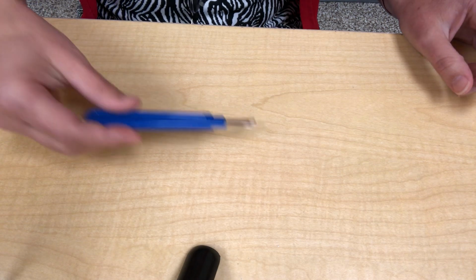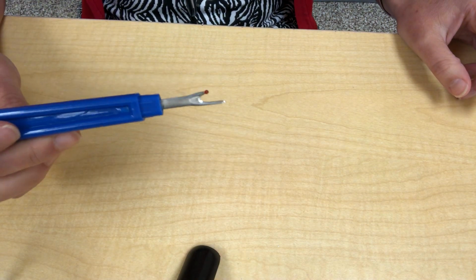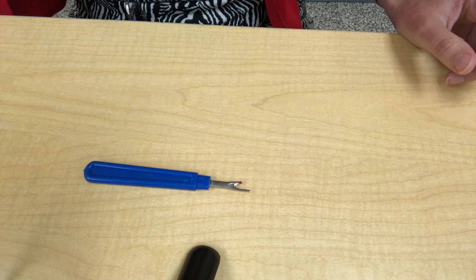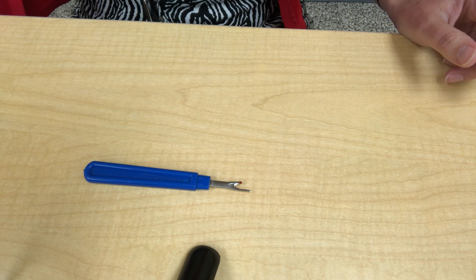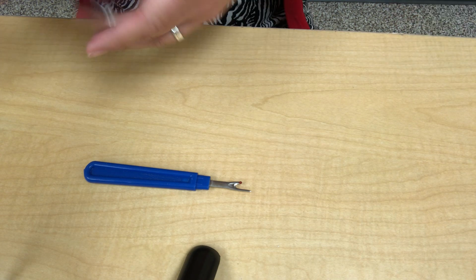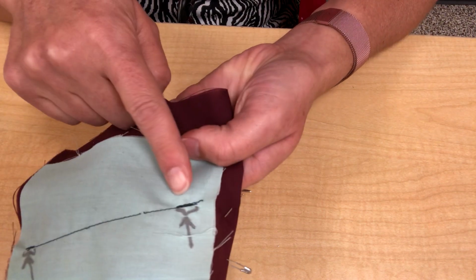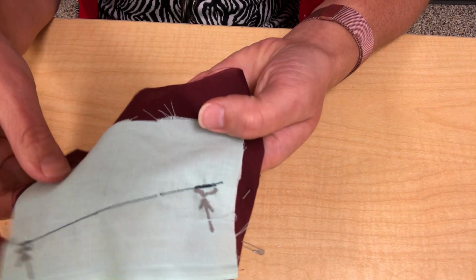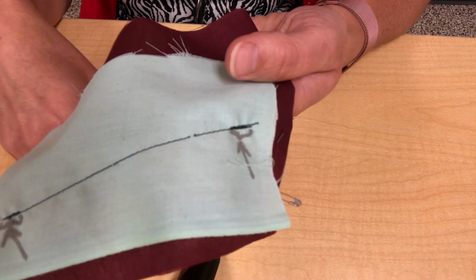Another cutting tool that we will be using is this seam ripper. Our seam ripper is going to be used for exactly what it sounds like, to rip out a seam. So I'm going to show you a seam real quick. This is a seam. We've got a back stitch, it comes down, and we've got another back stitch. That black line is our seam.